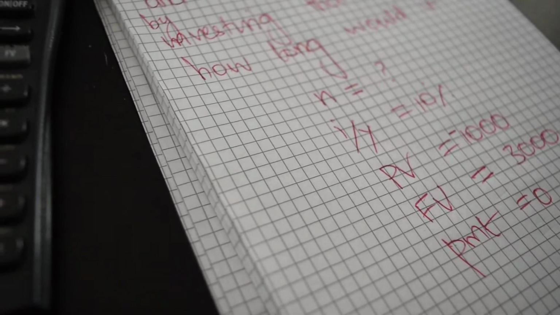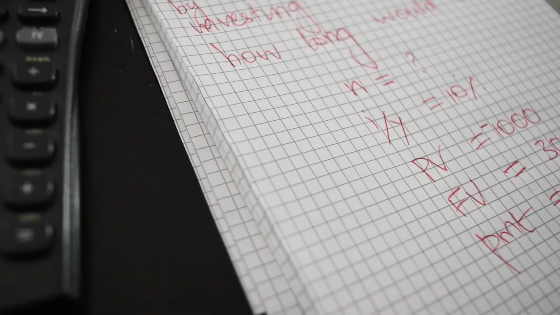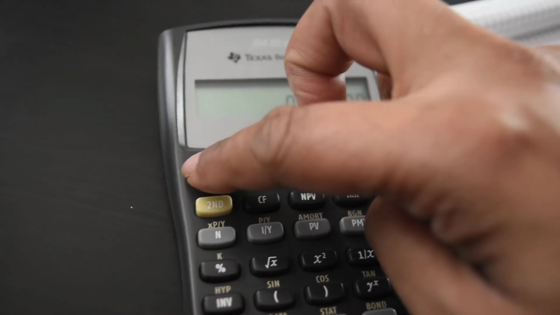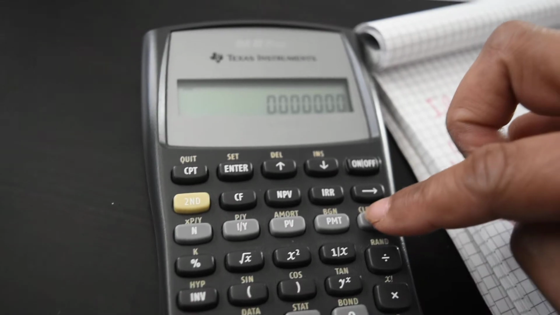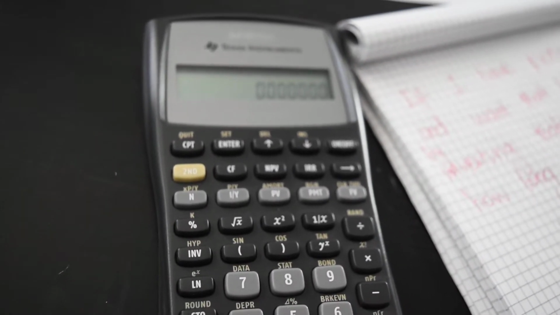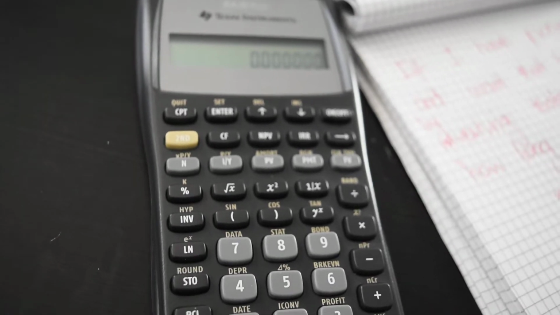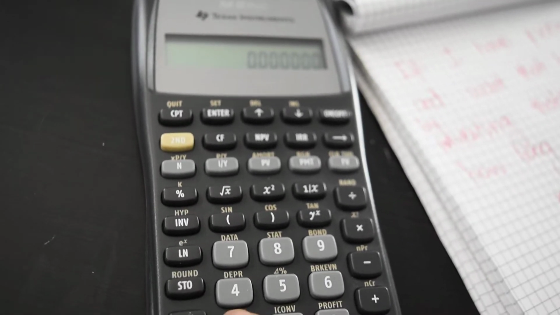Okay, so I'm going to put all these in my calculator. So first I'm going to switch it off and switch it on again, and then second future value, because I need to clear all the functions. I do not know N. I need to calculate that.